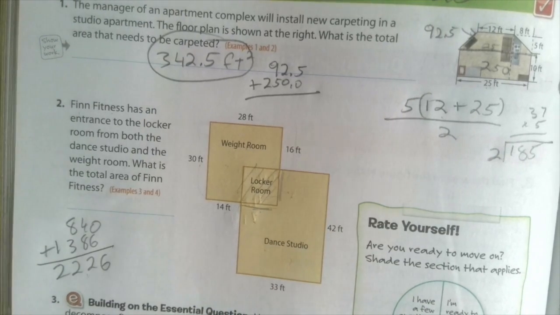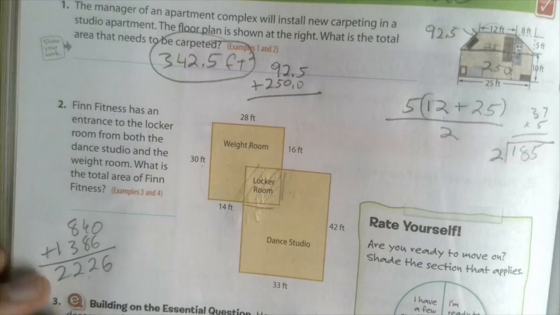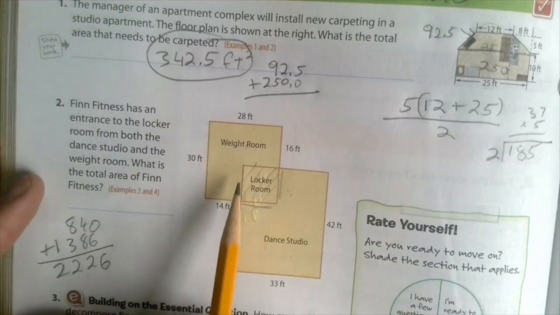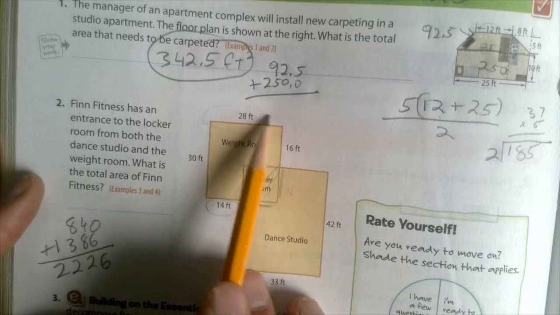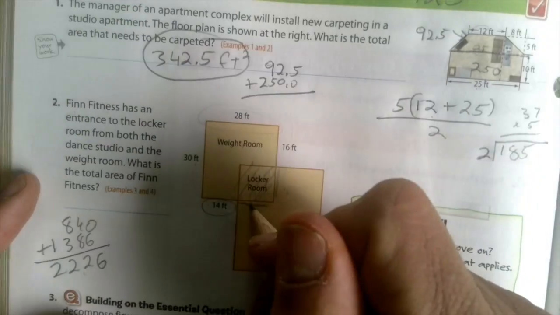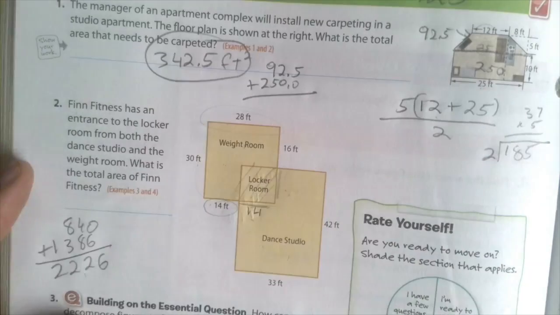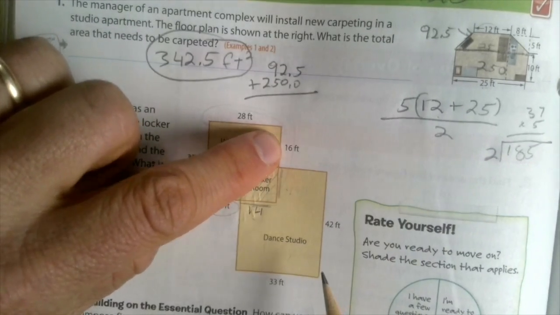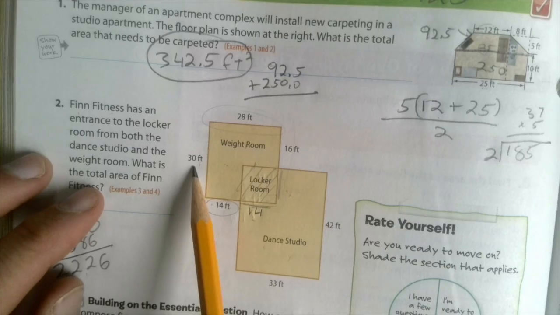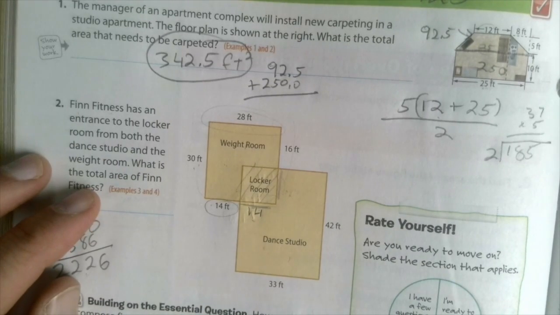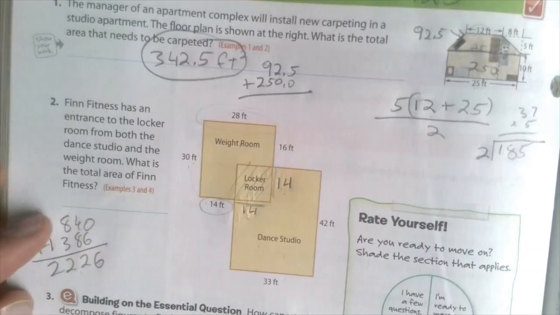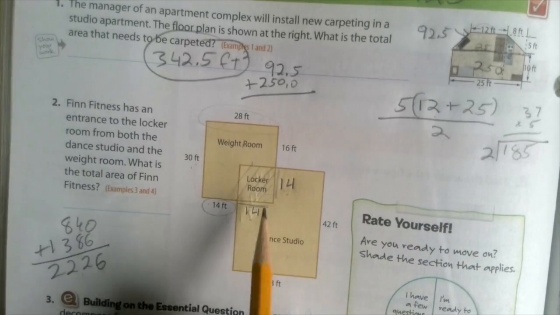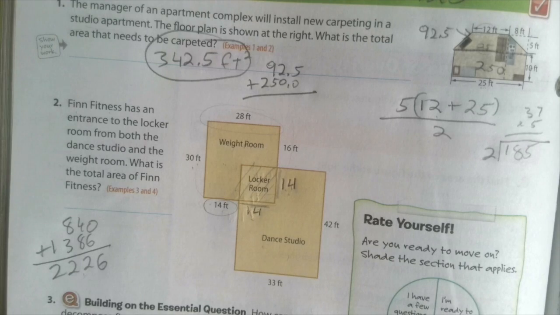But now we've got to figure out the area of that little locker room and subtract. So here we have 14, and 14 plus something is going to equal 28. Well, that's going to be another 14. And we know that 16 plus something is going to equal 30 feet. So what's 30 minus 16? It looks like it's also going to be 14. Right? So now we have to do 14 times 14. 14 times 14 is 196.